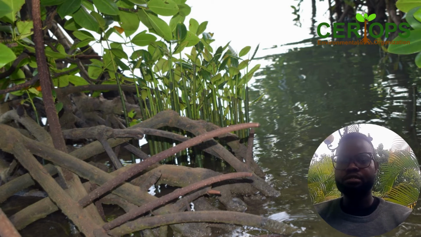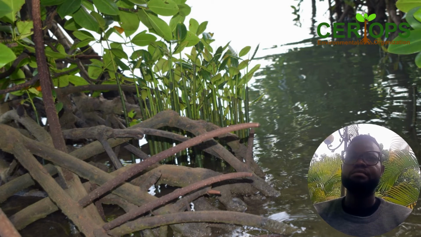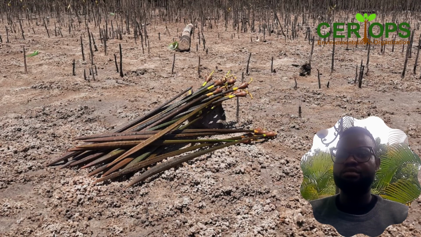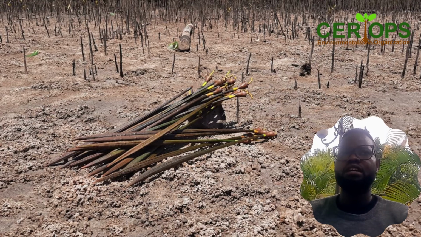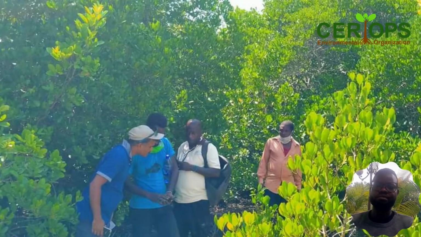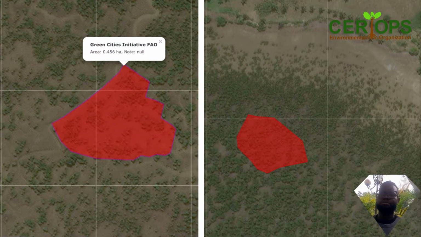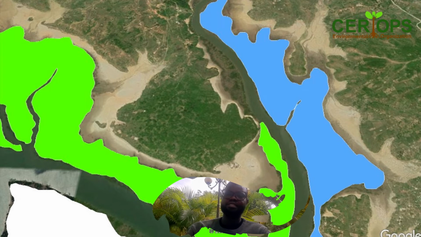So today I'm excited to bring to you the Mangrove Buddy program, which is a training that Siriops does to create awareness on the mangrove ecosystem, just understanding what mangroves are, what these species are, and how you can identify the different mangrove species. So to kick us off is the Mapping Mikokoni.